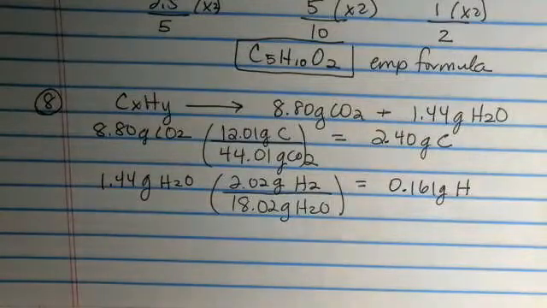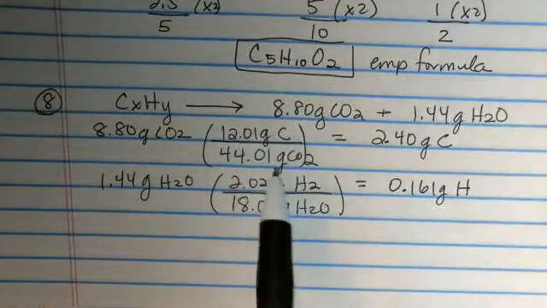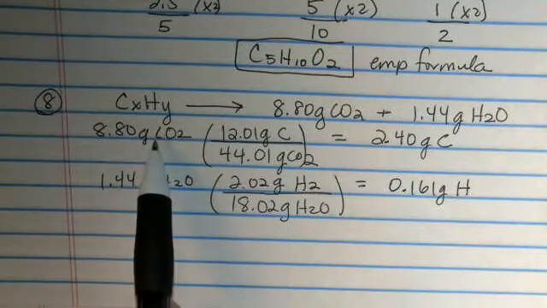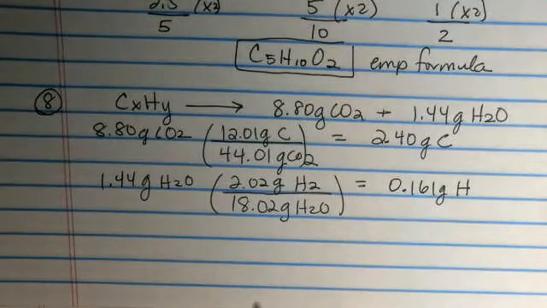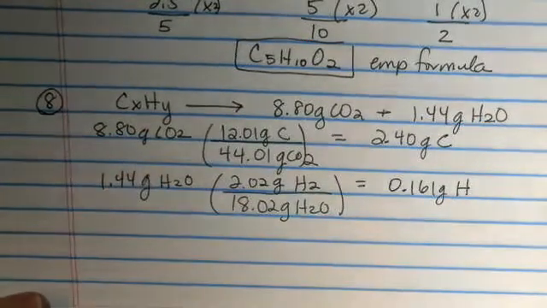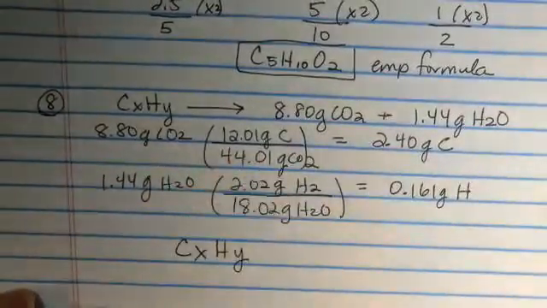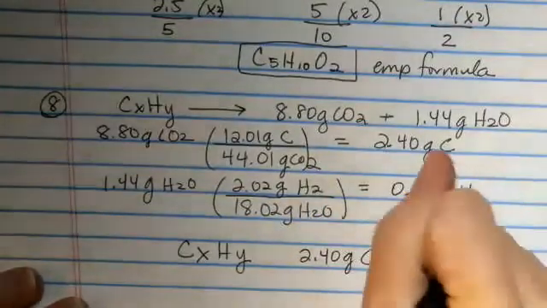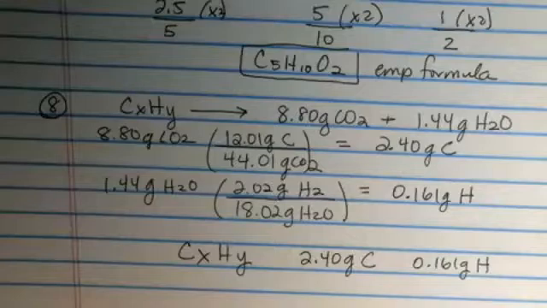So basically, again, figuring out the percent composition of carbon in CO2, and then figuring out the mass of carbon in that 8.80 gram sample. We just want the carbon because remember with an empirical formula, that's what you have to start with. You have to start with the mass of each element. So I know in this C6Hy hydrocarbon, I know 2.40 grams is carbon and 0.161 grams is hydrogen. And so from that, I want to figure out, okay, well, what is the formula? What's the empirical formula then?